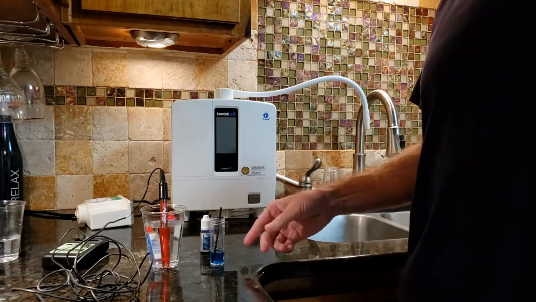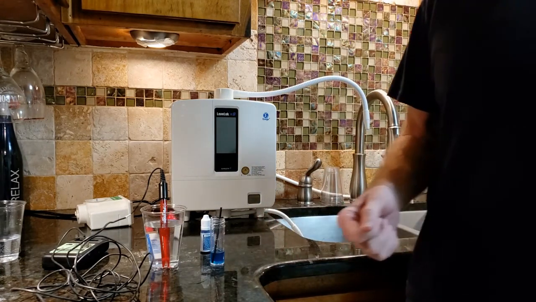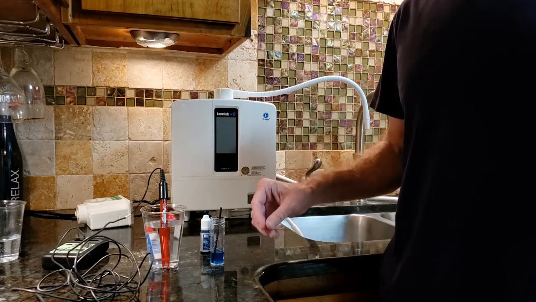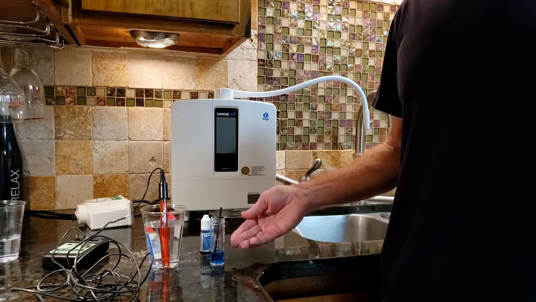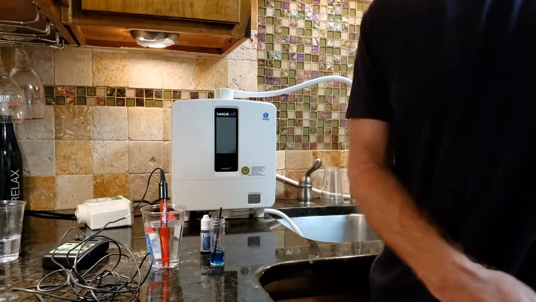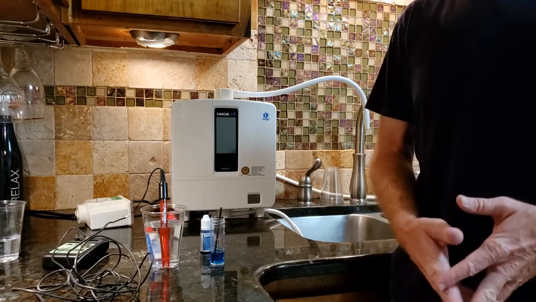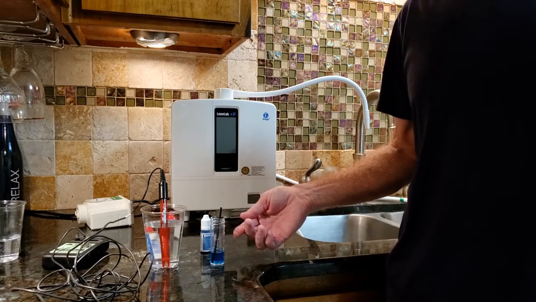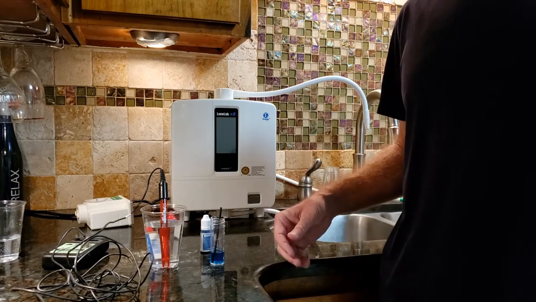But if you're only going to be drinking 1 or 2 cups at a time, you're going to need the high hydrogen from this one. If you're going to be drinking a whole liter at a time, or 3 or 4 cups at a time, this is fine. You really only need 0.2 parts per million to get the health benefits to kick in from the hydrogen gas. This looks like about 0.5, 0.6, which is plenty.